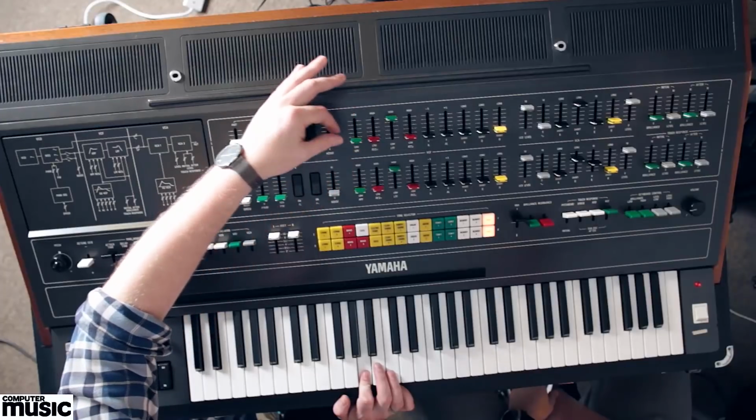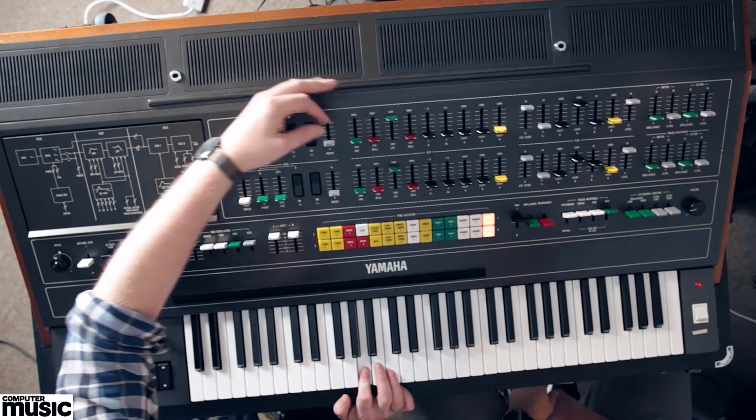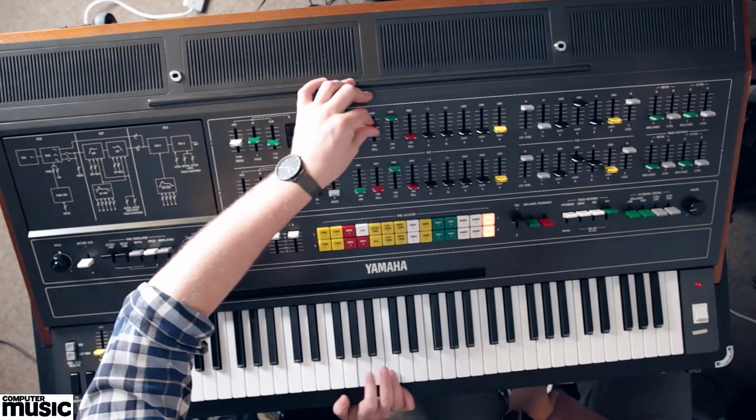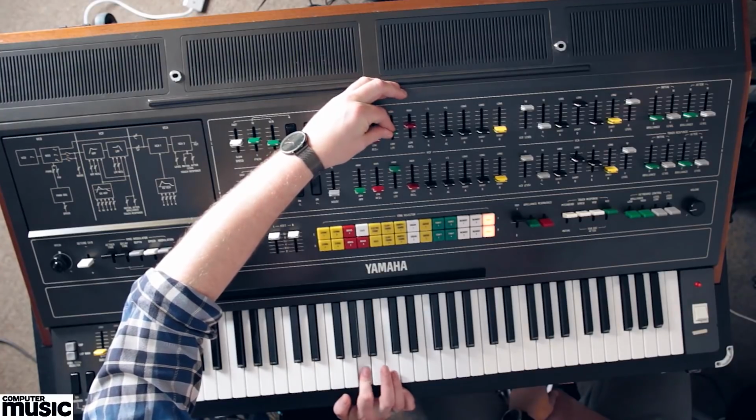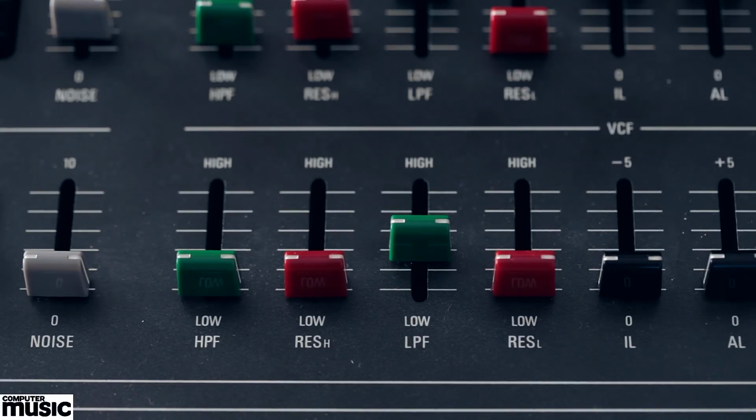Cool. Onto the VCF, so each oscillator has a resonant high pass filter and a resonant low pass filter. So dual filters. The synth's really well known for those band pass filtered tones. You combine the high pass and the low pass to get those kinds of sounds.